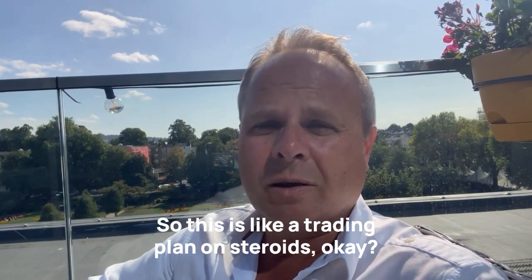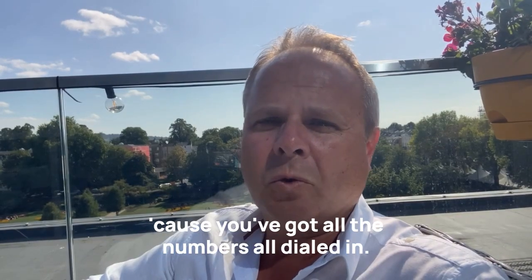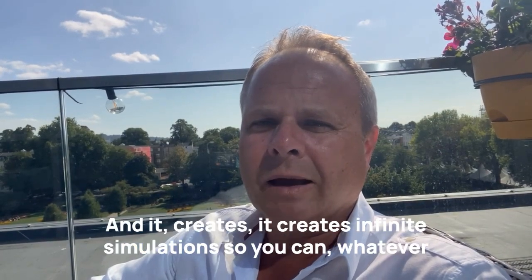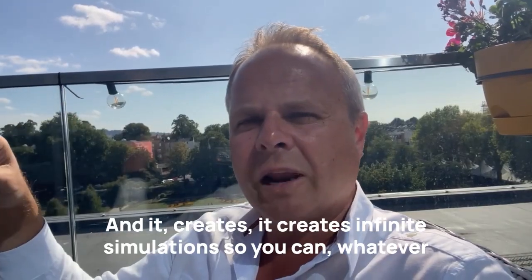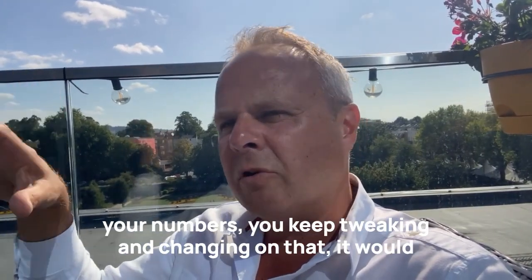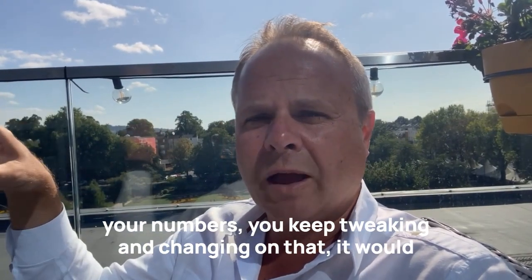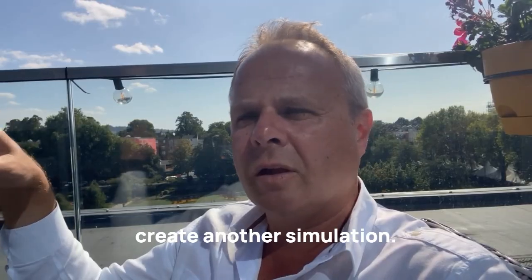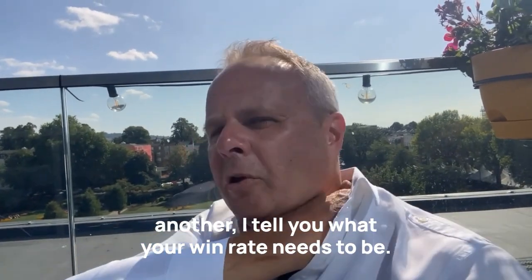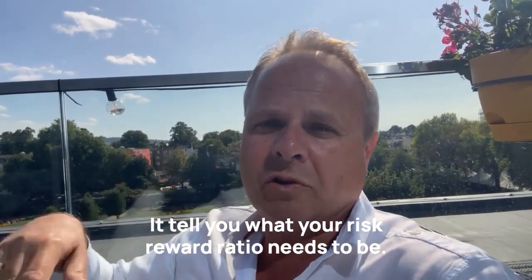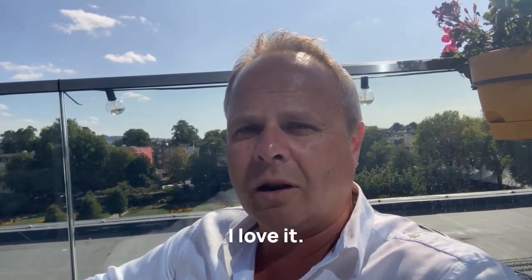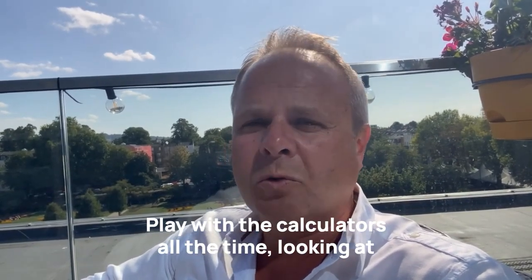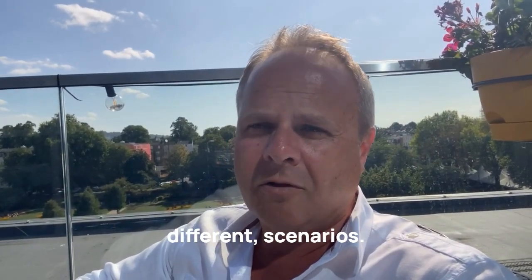So this is like a trading plan on steroids, okay, because you've got all the numbers all dialed in, and it creates infinite simulations. So whatever numbers you keep tweaking and changing on there, it would create another simulation. It will tell you what your win rate needs to be, it'll tell you what your risk reward ratio needs to be. I mean, it's just phenomenal. I love it. I play with the calculators all the time, looking at different scenarios.